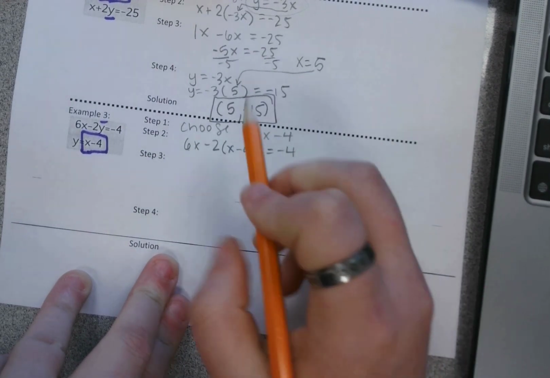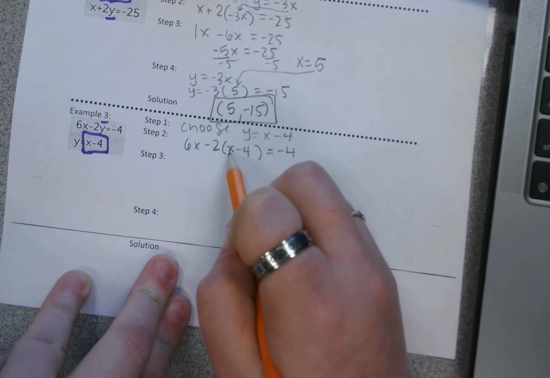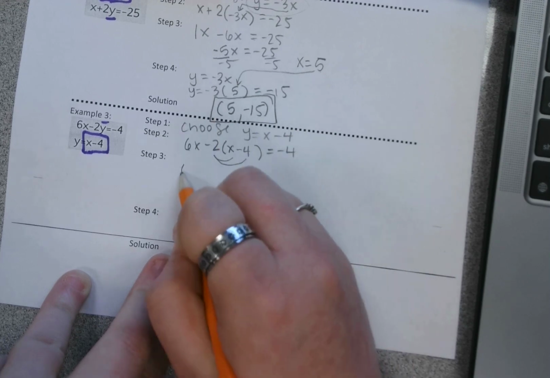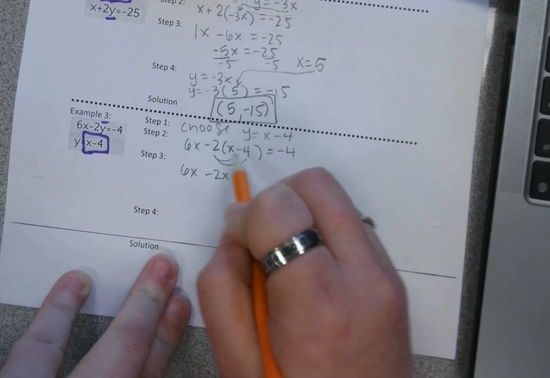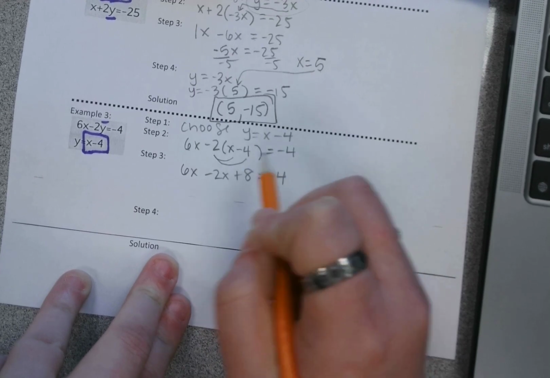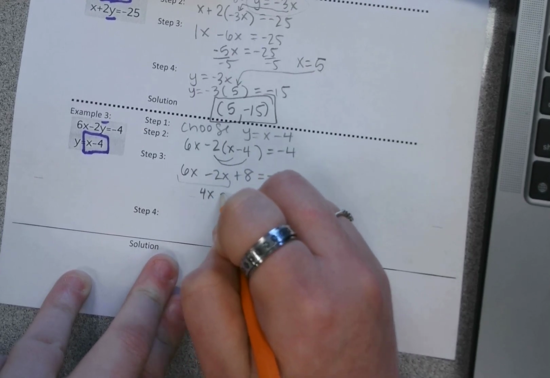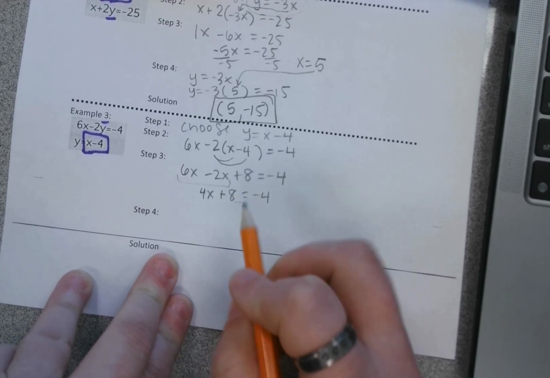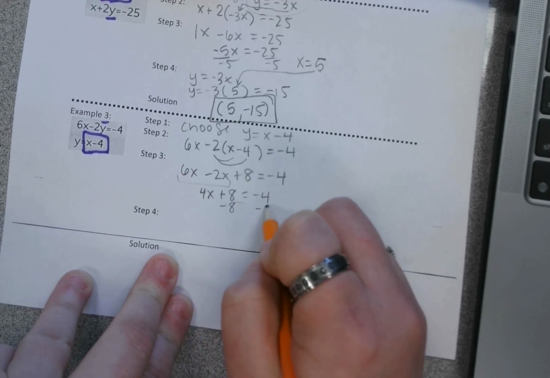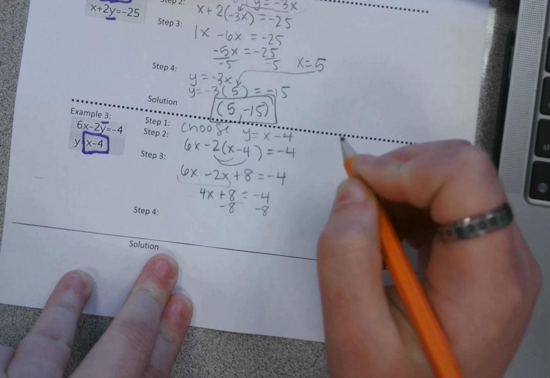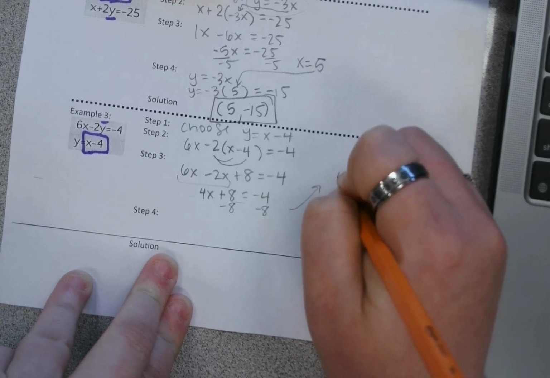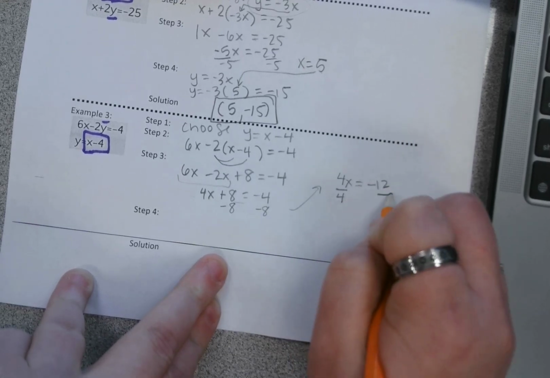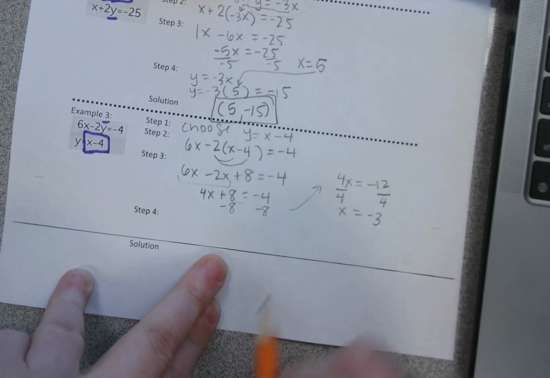Now when I simplify and solve, I'm going to have to distribute because I have two pieces inside my parentheses. I have to do the negative 2 times x and the negative 2 times negative 4. So I have 6x minus 2x plus 8 equals negative 4. Combine like terms. This is a two-step equation, not just a one-step. So we first get rid of our adding or subtracting piece. We'll subtract 8. I'm going to go up here so that I don't run out of space. And then I'm going to divide by whatever is in front of my x. So my x is negative 3.